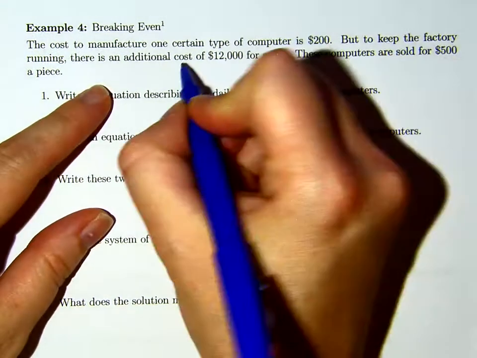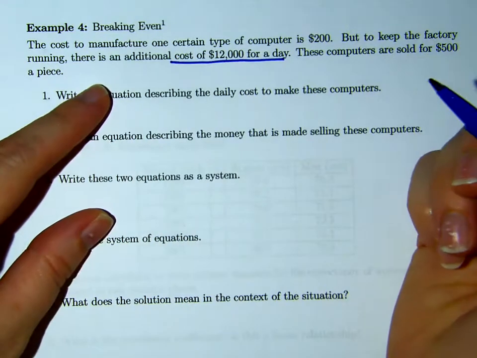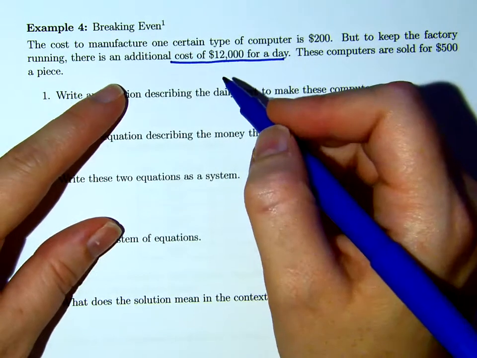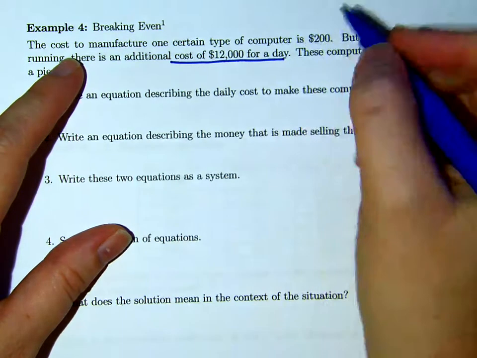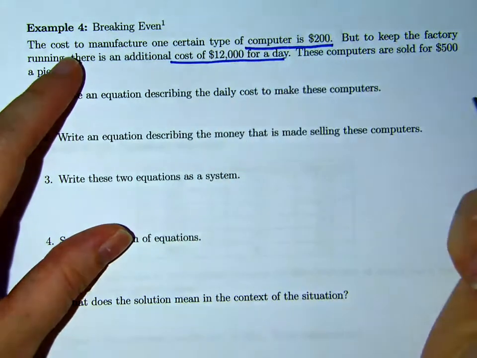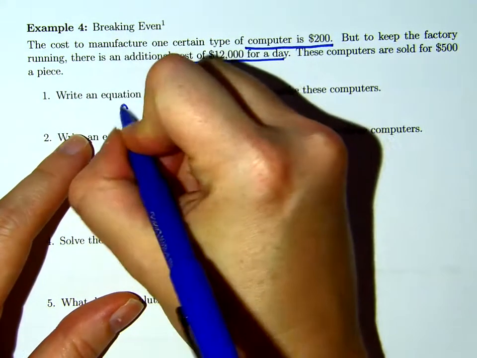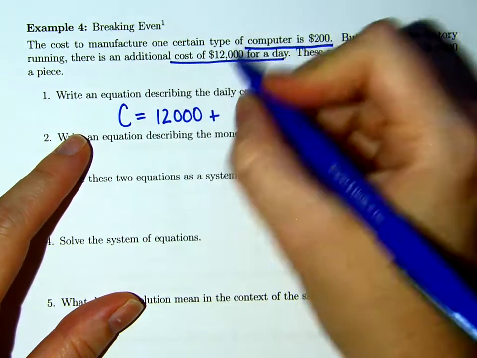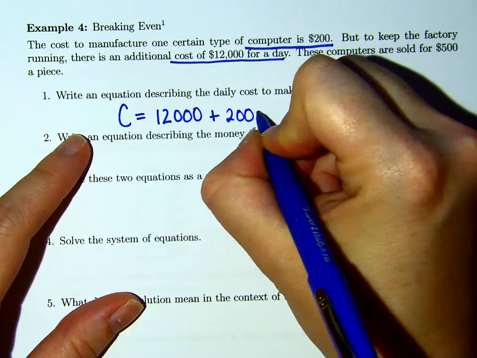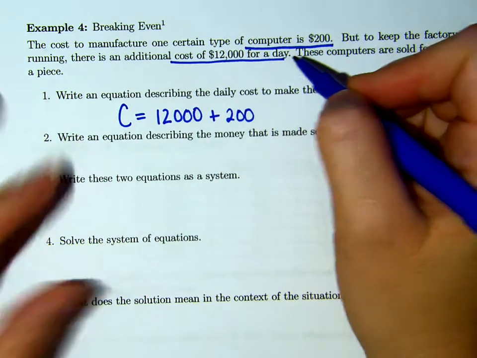Okay, where do we have? Here's a cost. This is a flat fee. It's the initial amount. And then it costs $200 per computer. So the cost is initially $12,000, but it's $200 each time they make a new computer.